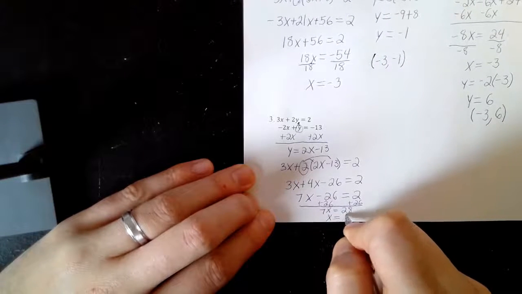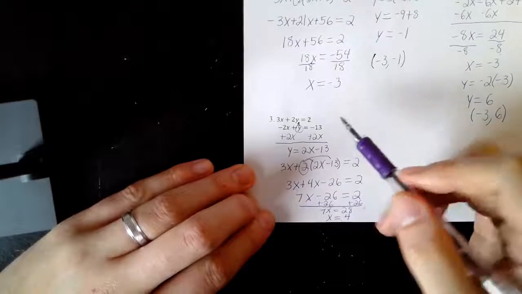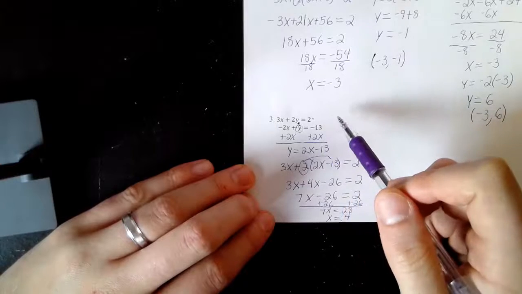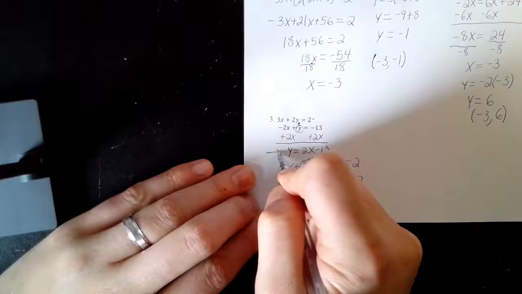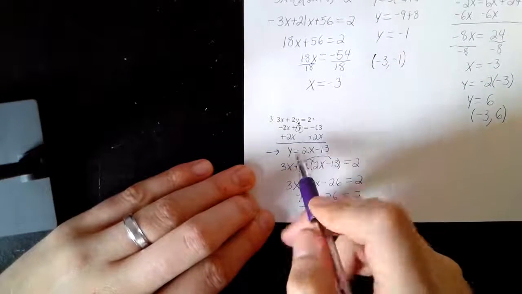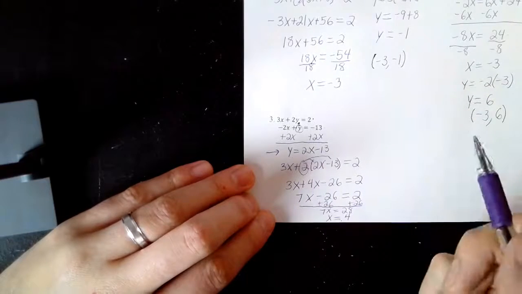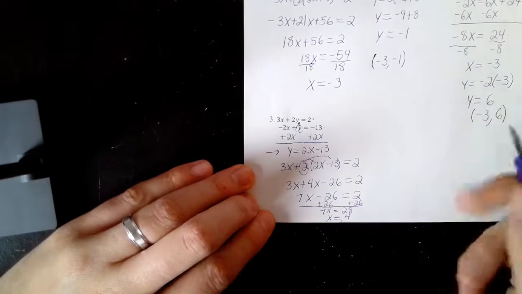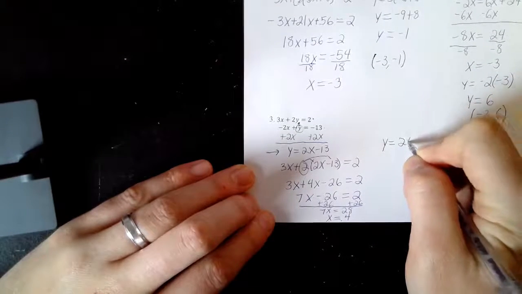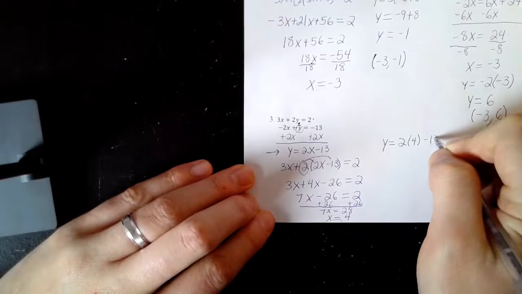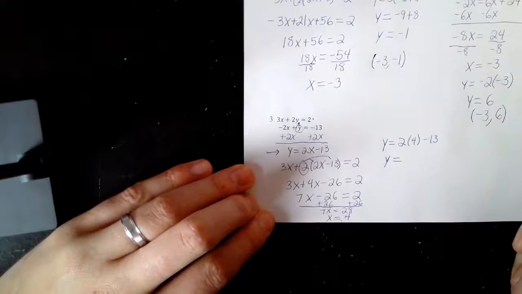Now we can plug 4 in for x into either the first equation or the second equation in order to solve for y. I'm actually going to choose to plug it into this equation right here, because the equation I have right here is the same as the second equation. I just have y isolated. So then all we need to do is plug it in and simplify. So I have y is equal to 2 times 4 minus 13. Let's simplify and solve for y. So y is equal to 2 times 4 is 8 minus 13 is going to give us negative 5.